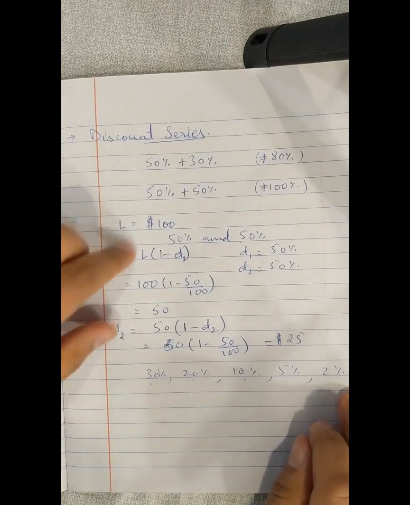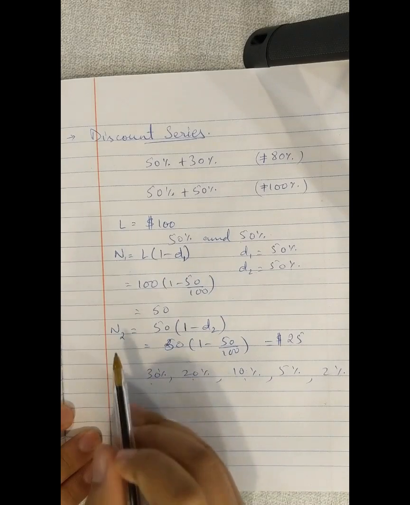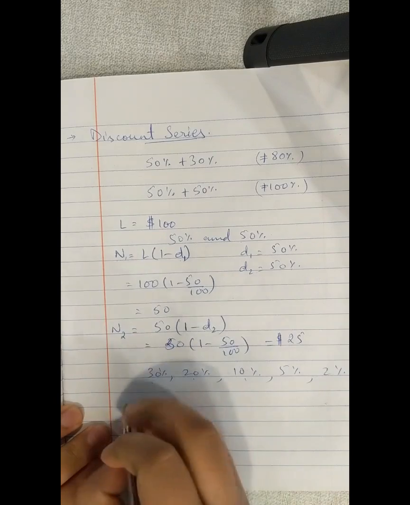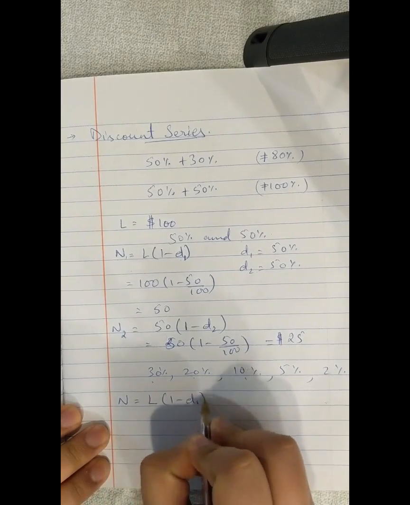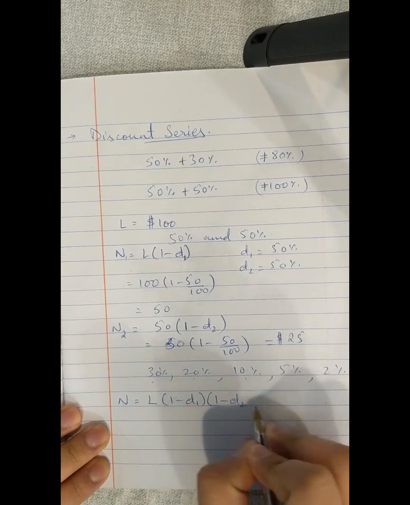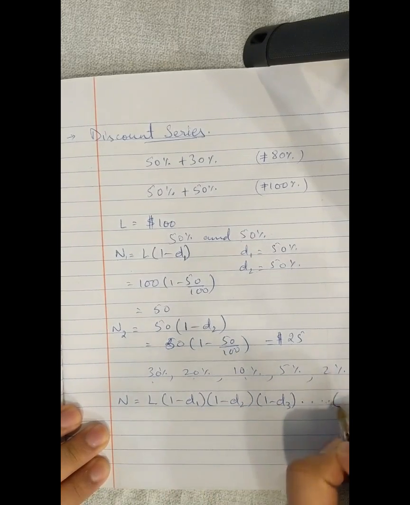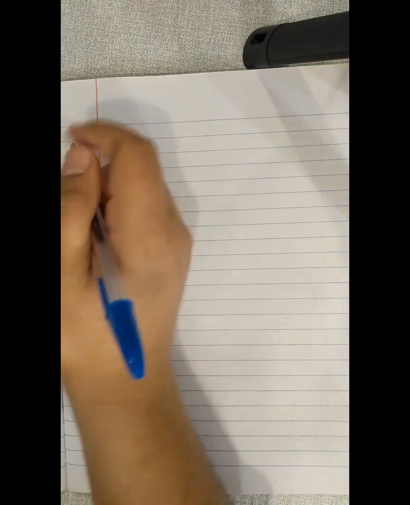Long process, right? So we have a single net price formula with a series of discount. That's N equals L times 1 minus D1, 1 minus D2, 1 minus D3, up to 1 minus Dn, where n is the total number of discounts.